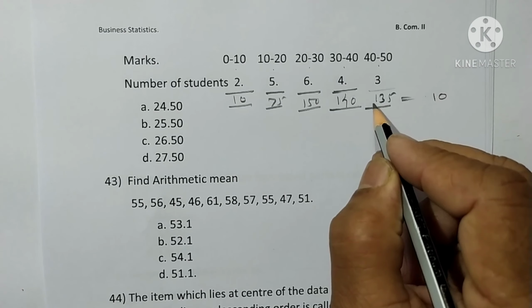Question 44. The item which lies at the center of the data, by arranging data in ascending or descending order, is called a median. Find the median. Here values are given. We just have to arrange the data in ascending order. We write 20, 30, 50, 60 and 80. These are in ascending order and the middle value is 50. Therefore the median is 50.